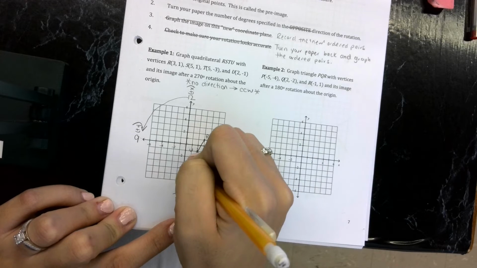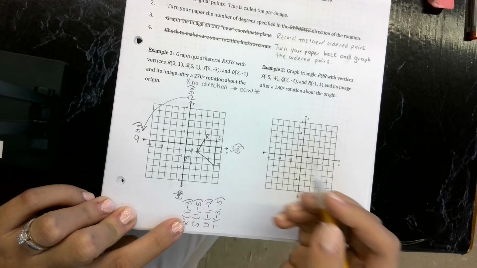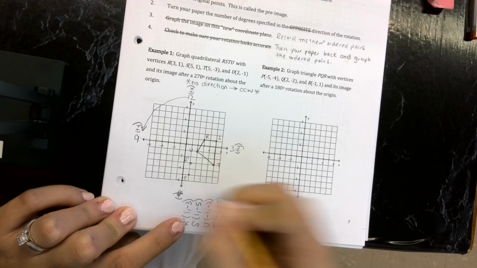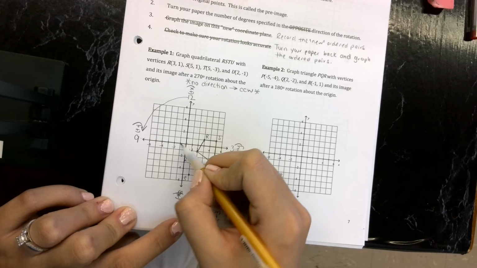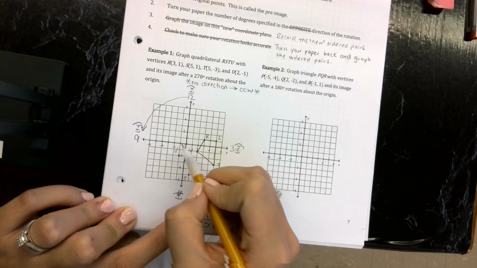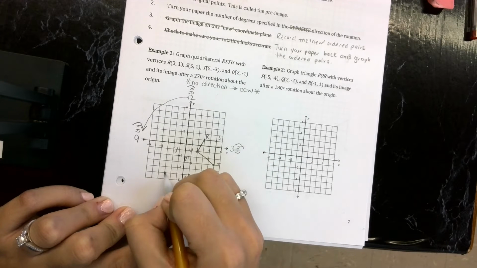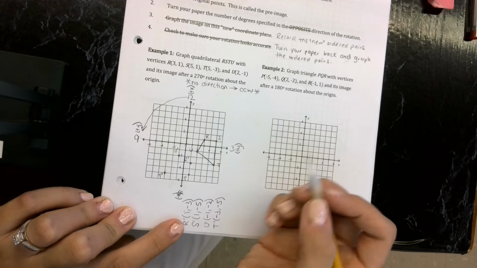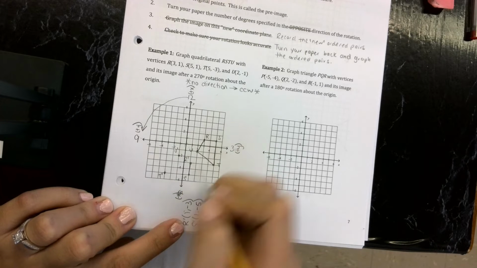There's R prime. 1, -5 is S prime. -1, -2 is U prime. And -3, -5 is T prime. And I'm going to connect my dots to create my quadrilateral.